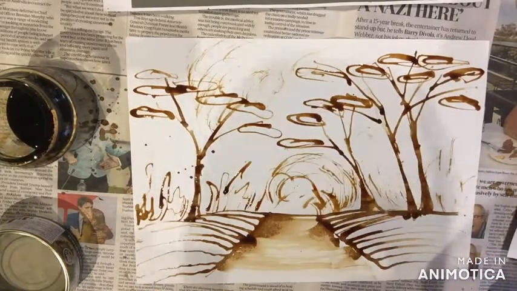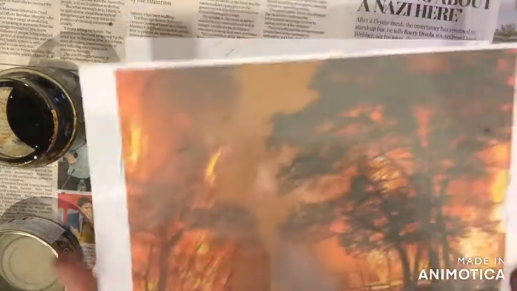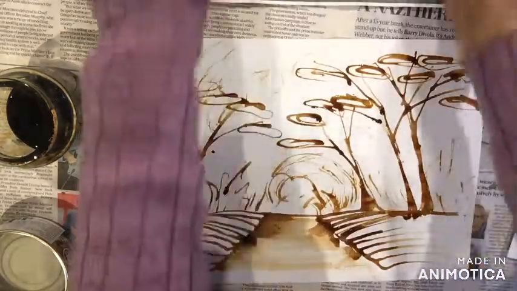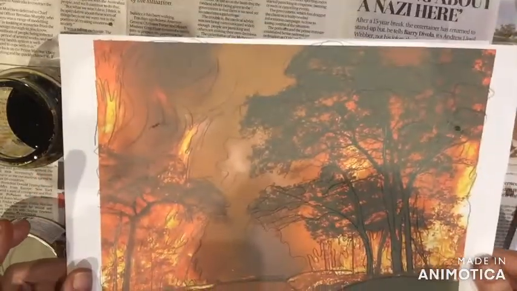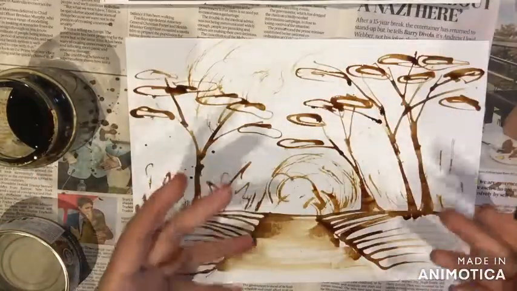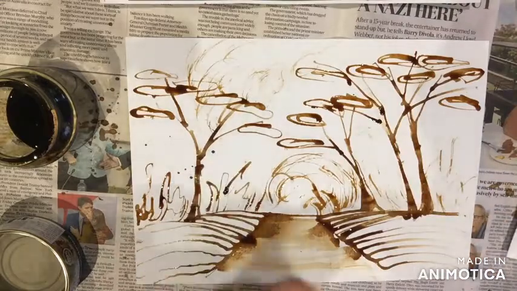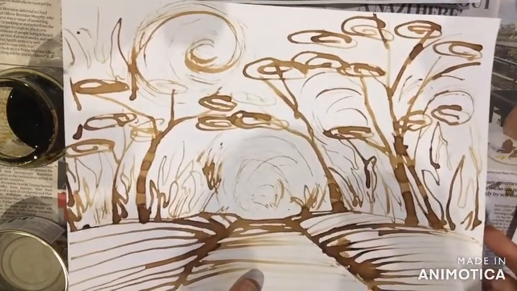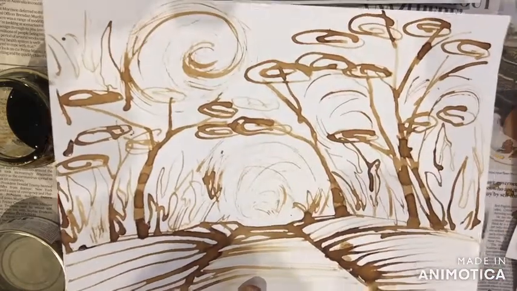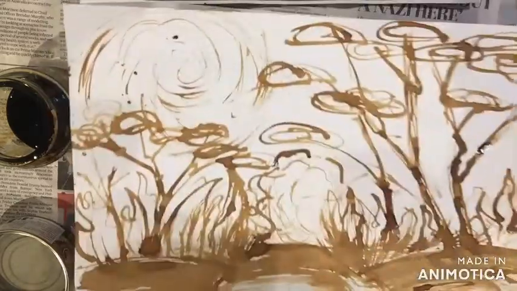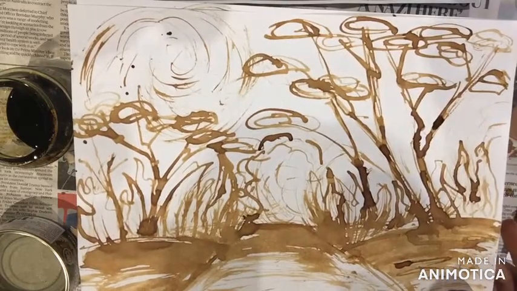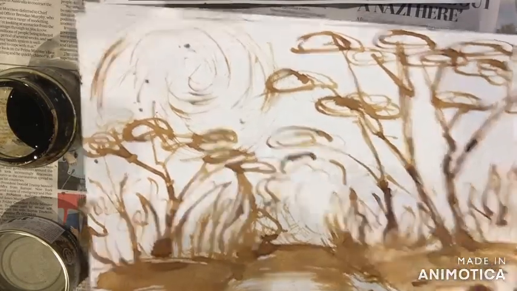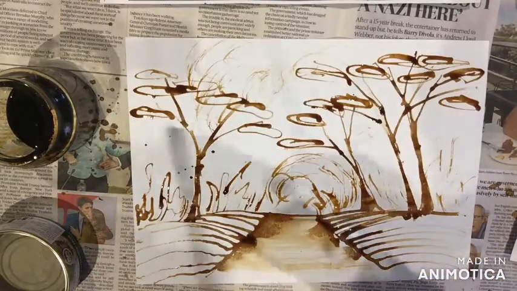So using an image of a disaster, paring it down to the simplest shapes, and then using that to experiment with different ways of creating compositions of disasters using your coffee ink, your handmade tools, and a variety of different types of lines. That is your task.